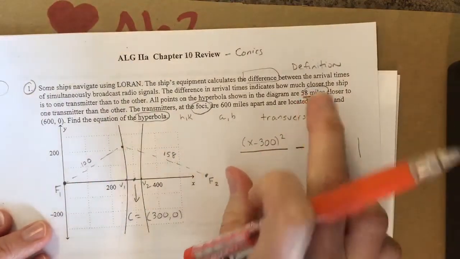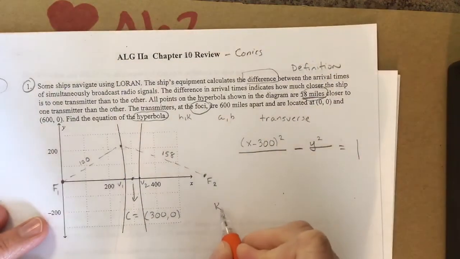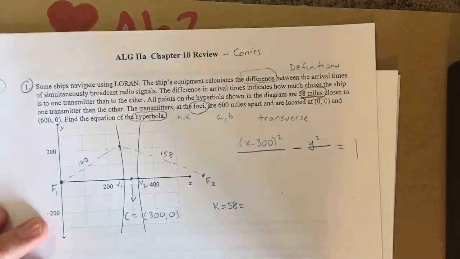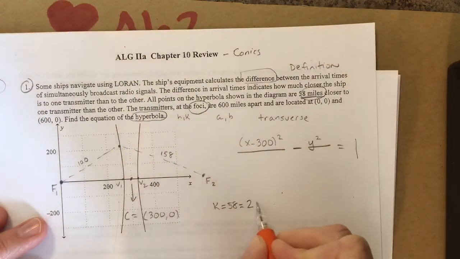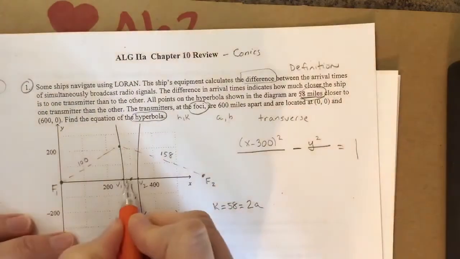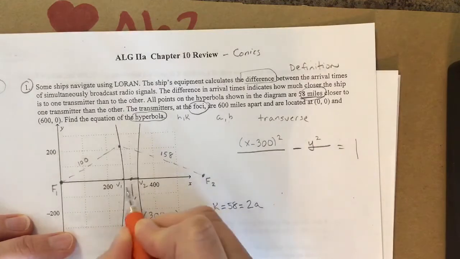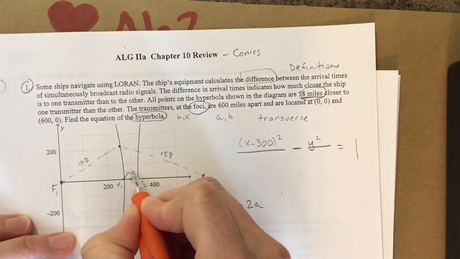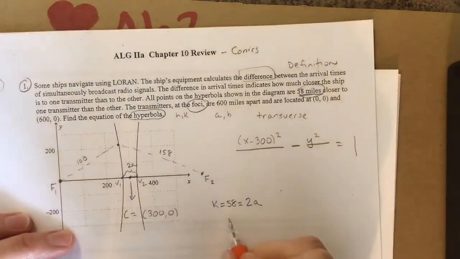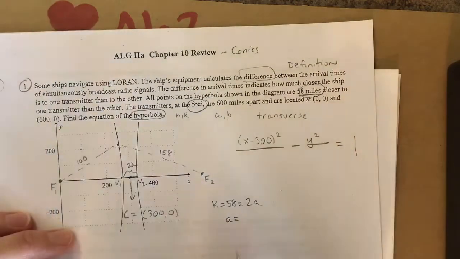And this 58, that difference, is also equivalent to twice a. That 58 distance is this distance right here, 2a. Twice a. Right. So what will a be? Well, a will be half of 58, right? 29.